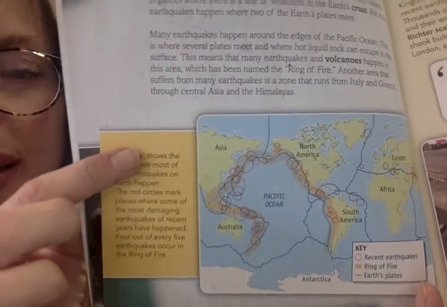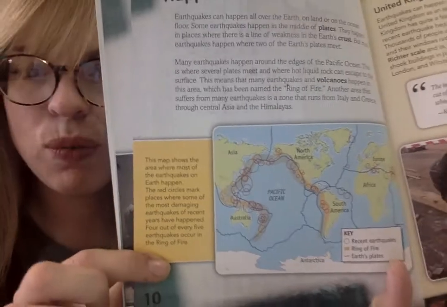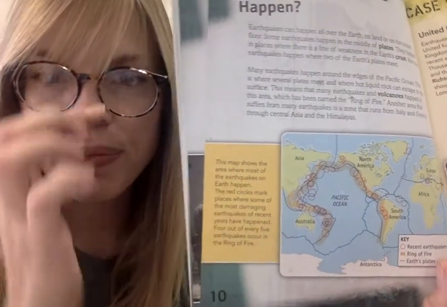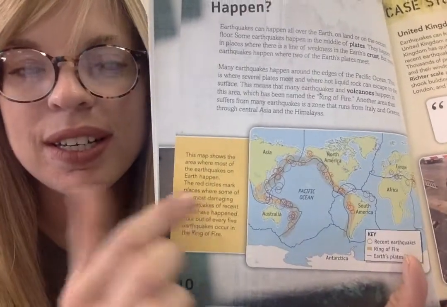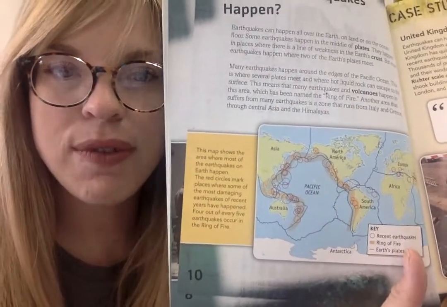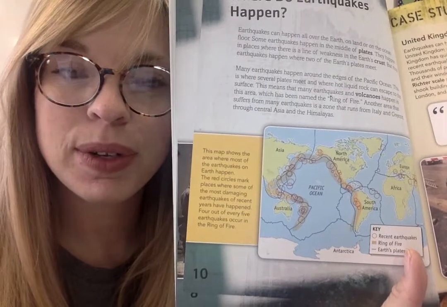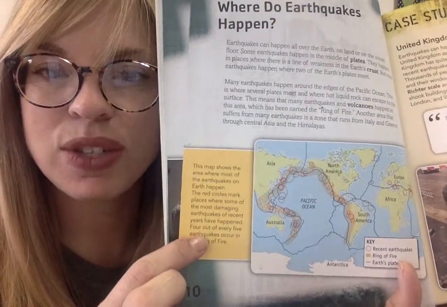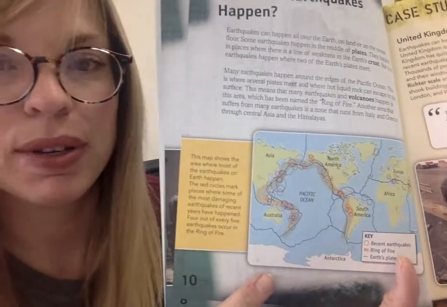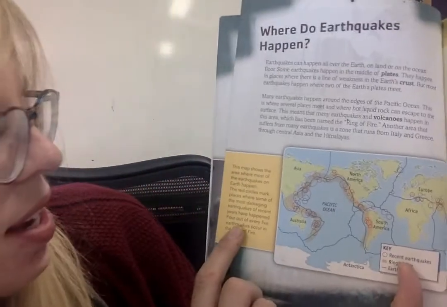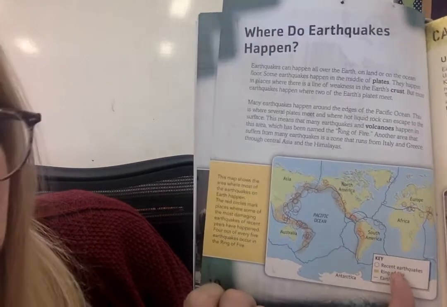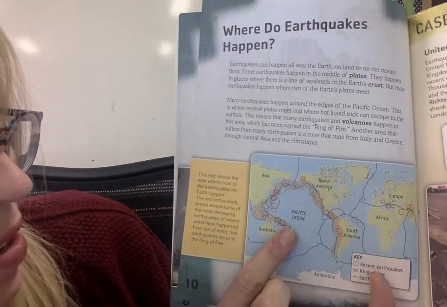Lastly, you can see in this yellow box a lot of words. This is called a caption. And a caption tells us about a photograph or a map or maybe a text box. So this caption is going to tell us what's happening in the map. Let's read it. This map shows the area where most of the earthquakes on Earth happen.